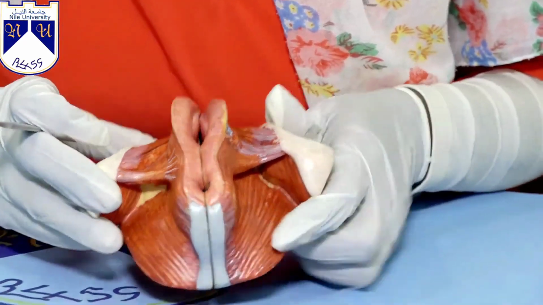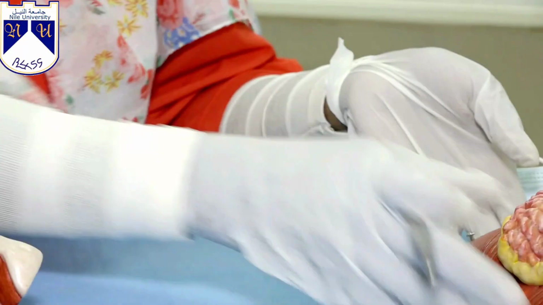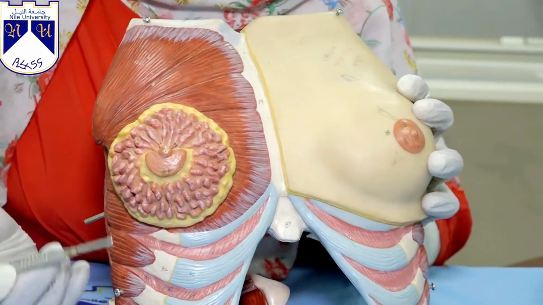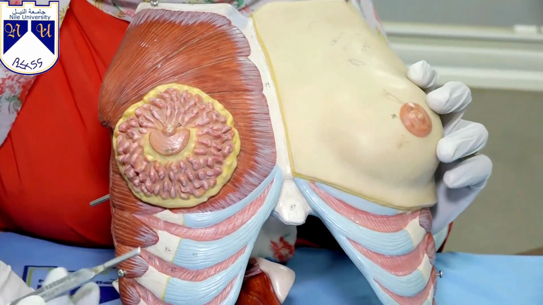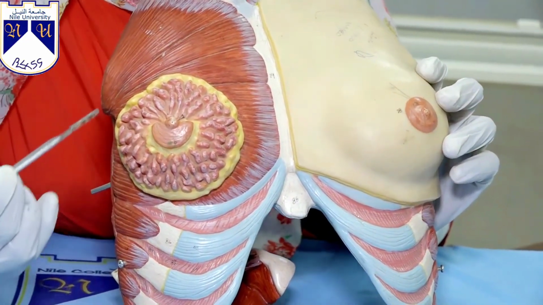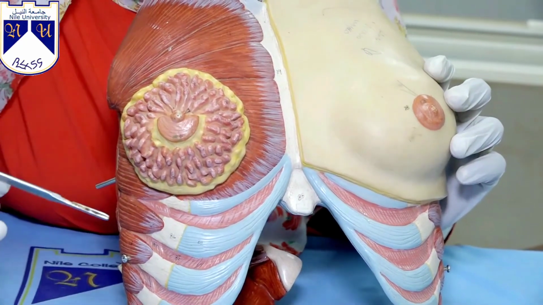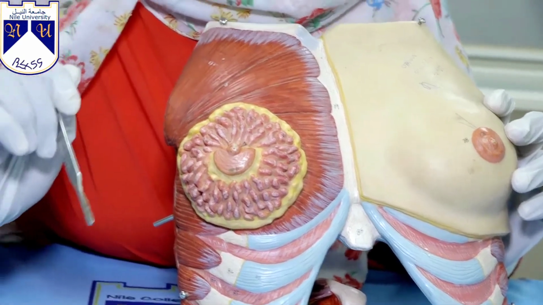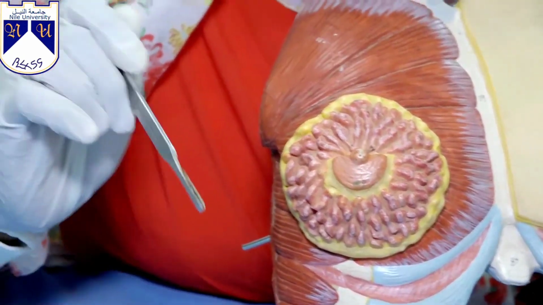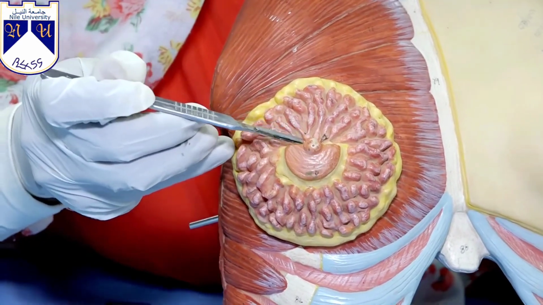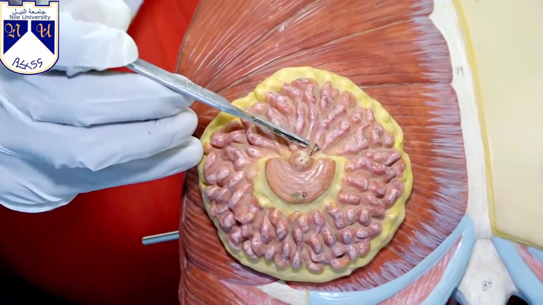Finally, the last thing here, this is the mammary gland. We consider this mammary gland as a part of the genital organs or external genital organs. The mammary gland is a modified sweat gland, consisting of lobules, 15 to 20 in number. All these lobules open into small ducts here.